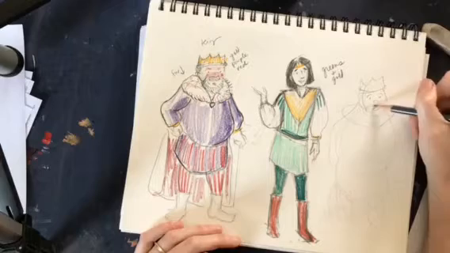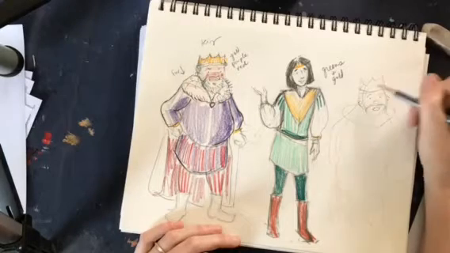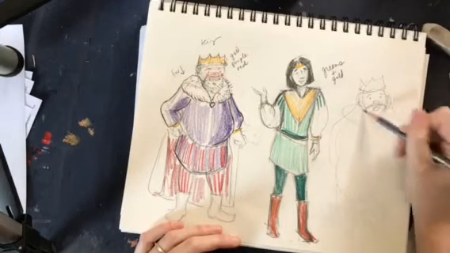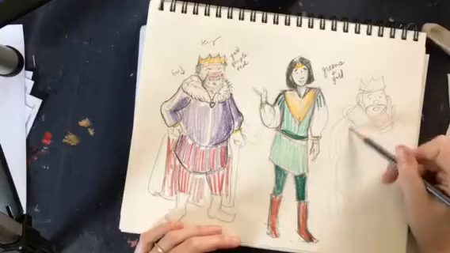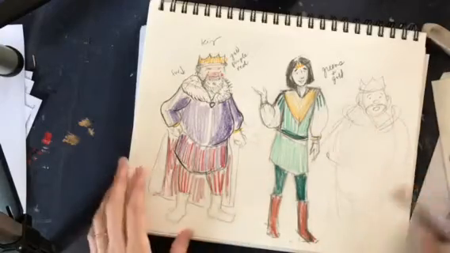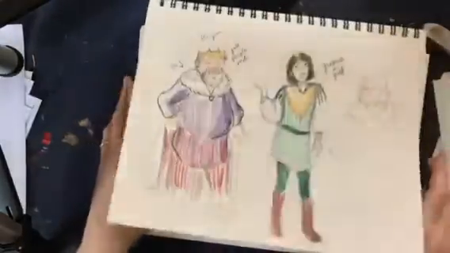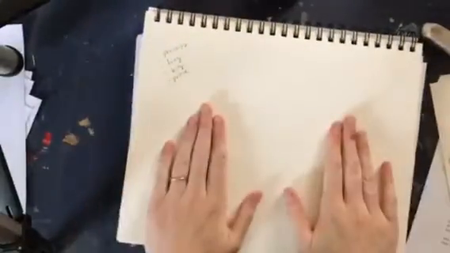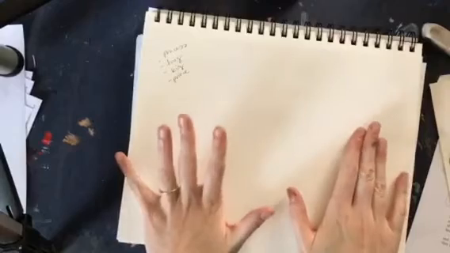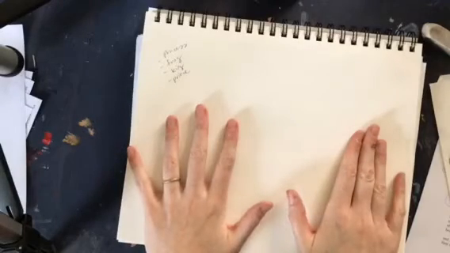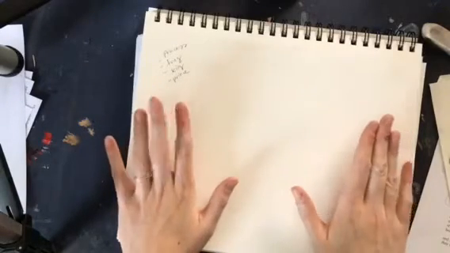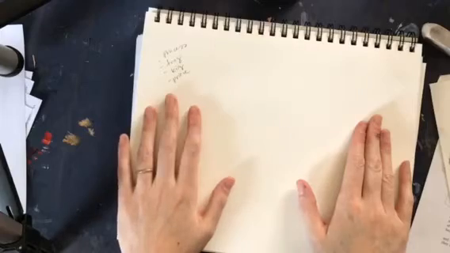So if you simplify your shapes as you start, your characters are going to be easier to draw. Okay, so let's talk a little bit more about your character designs. I mentioned looking at some movies and books for inspiration.